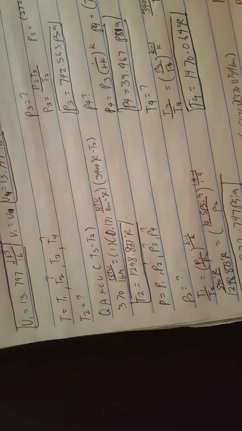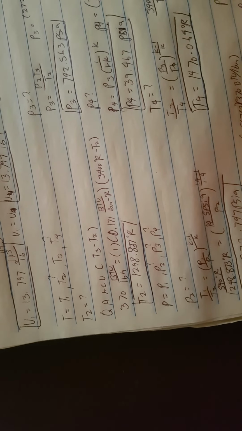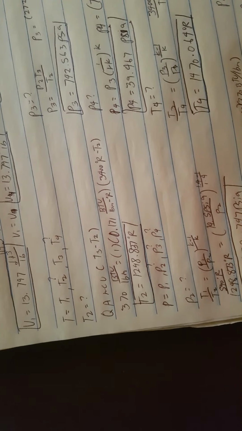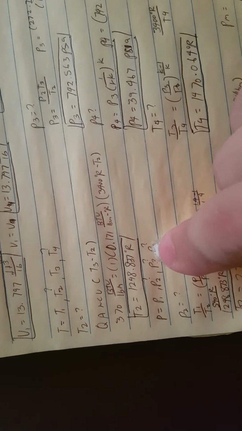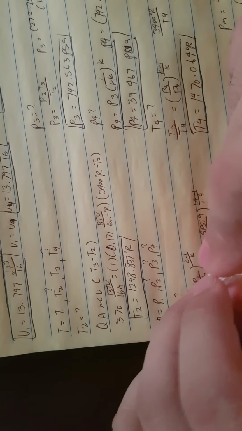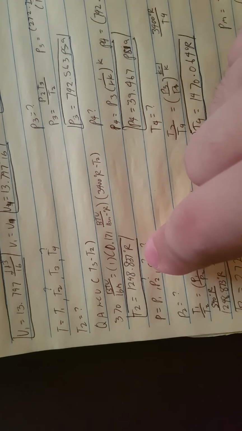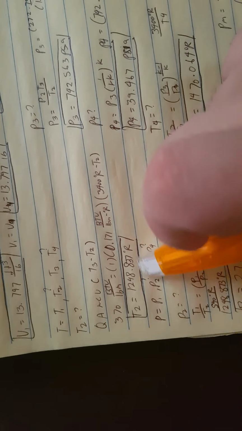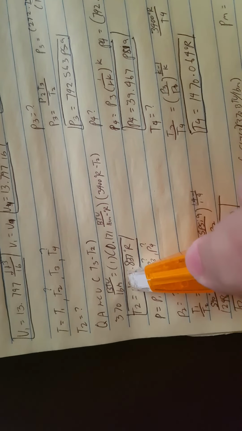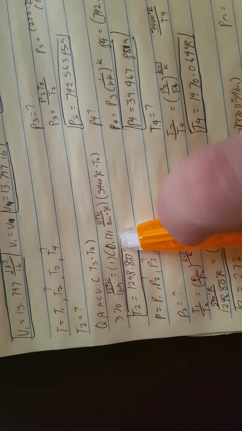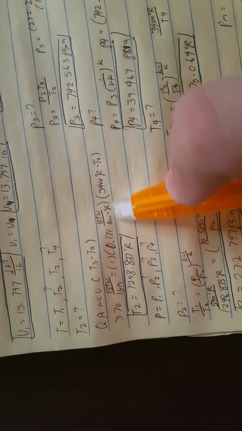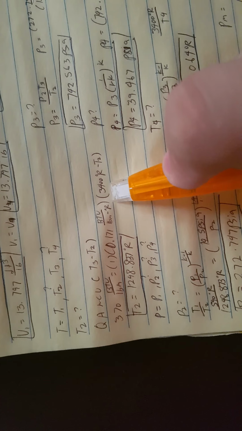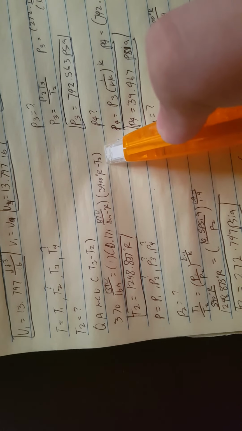Next, we get the temperatures. The values missing are T2 and T4. Let's get T2 first. QA is equal to m Cv multiplied by T3 minus T2. So 370 BTU per pound mass is equal to 1 multiplied by 0.171 BTU per pound mass degree R multiplied by 3,400 degrees R minus T2.